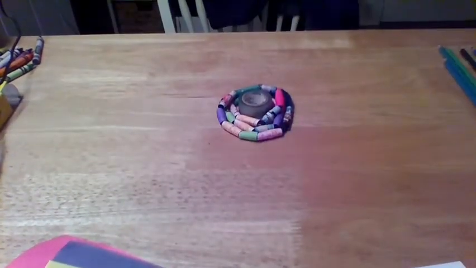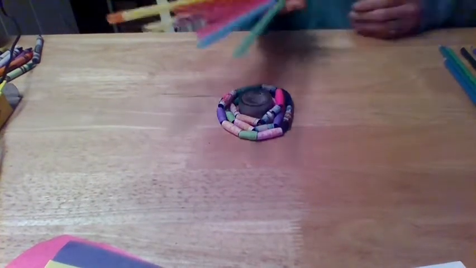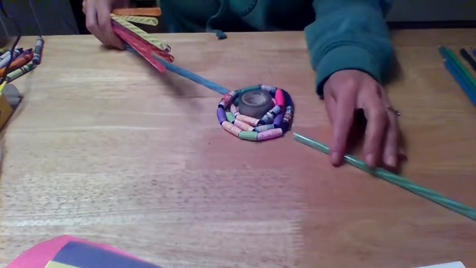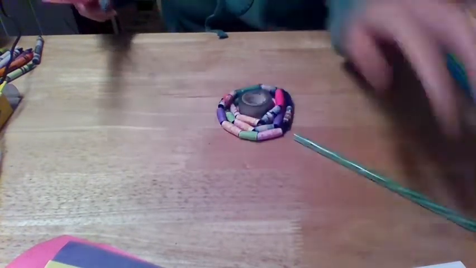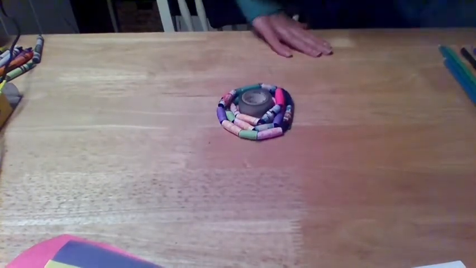And I did notice that my plastic straws here, as much as I love them, are really long. They're a little bit longer than the view will give me for filming this, so I'm actually not going to use those.